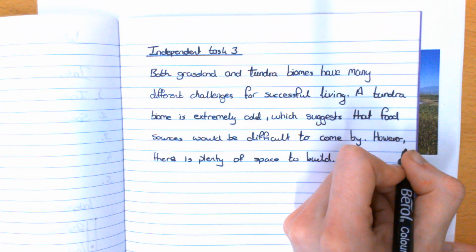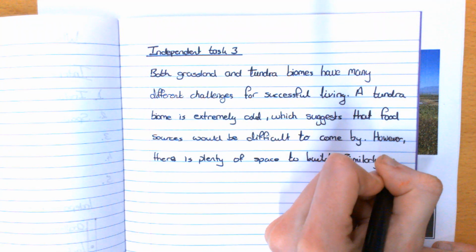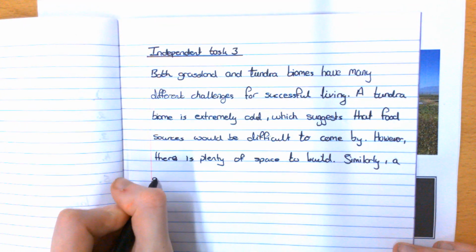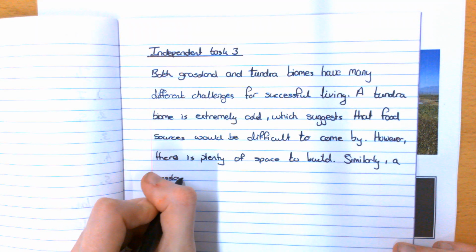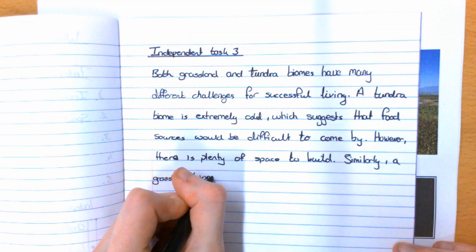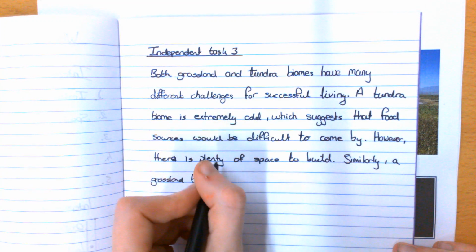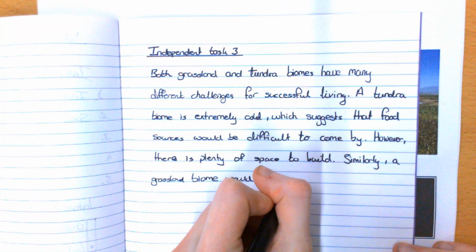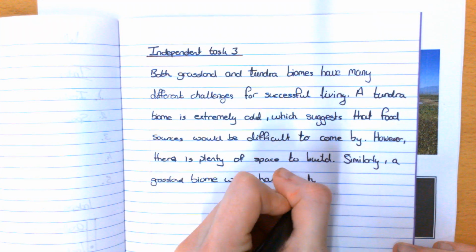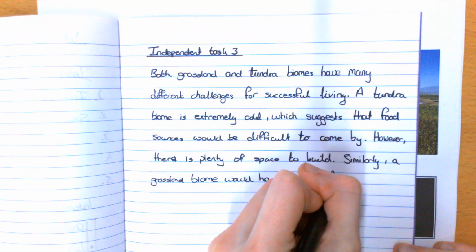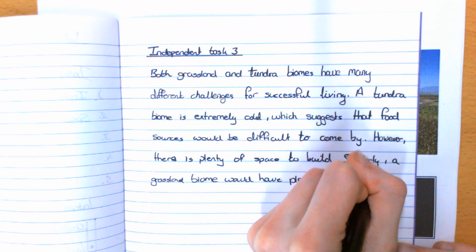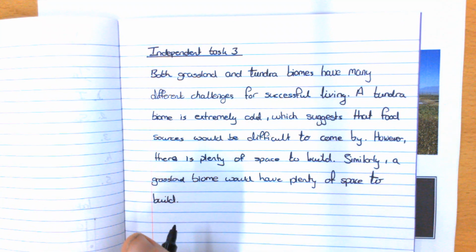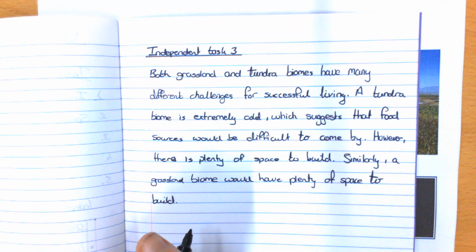Similarly, sorry, a grassland biome, my apologies. Similarly, a grassland biome would have plenty of space to build. So both biomes have plenty of space to build because they're open spaces.